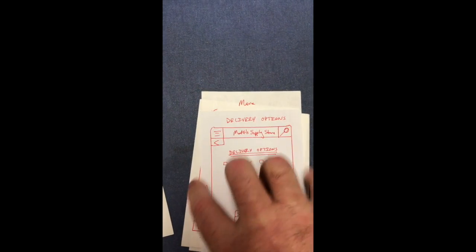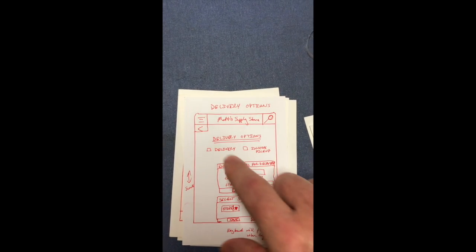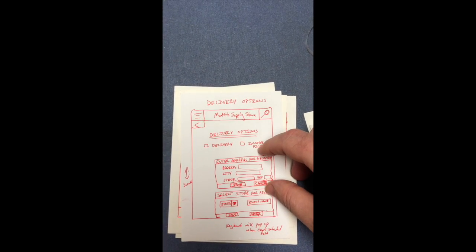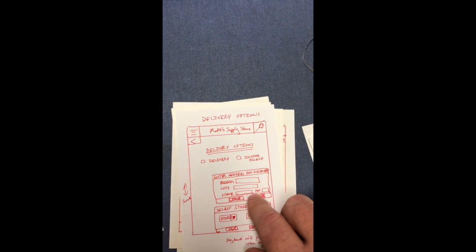Once you have purchased this and it selects buy, it's going to automatically pop up delivery options where you can select delivery, and it'll pop up this window here, alert window, where you can say the address, the city, state, where you want it delivered, save or cancel.